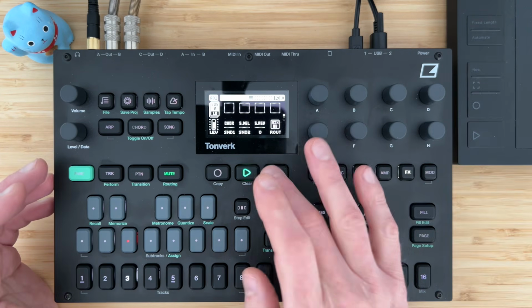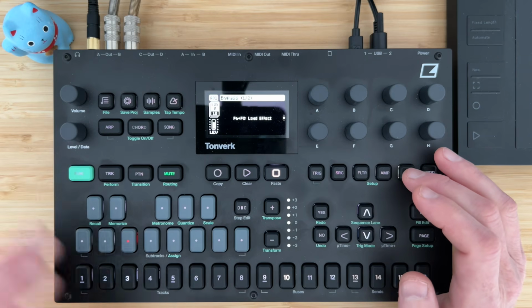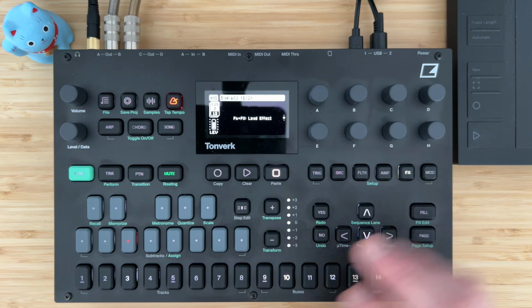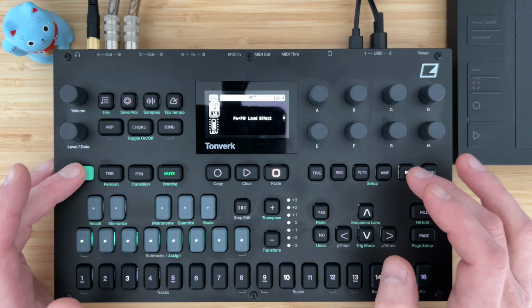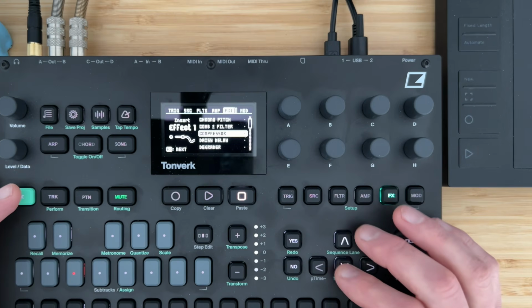But that's not what we're going to do. We're going to use the 2 effect slots here. And the first one we're going to put, so this is function FX, we're going to put here a Daisy delay.